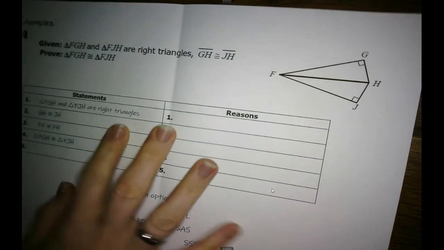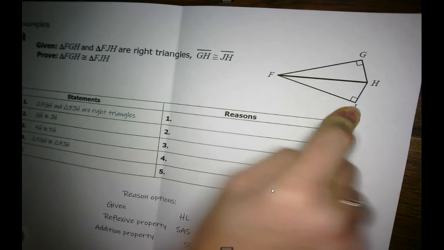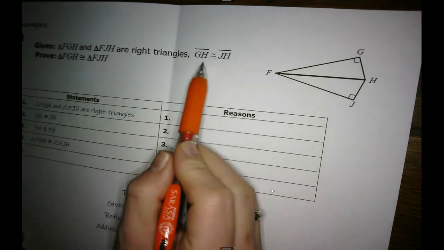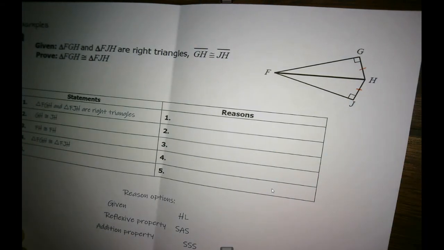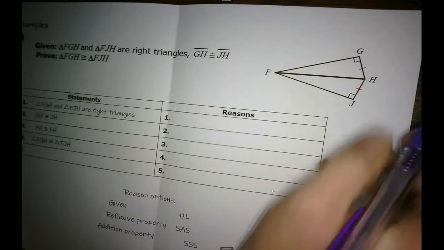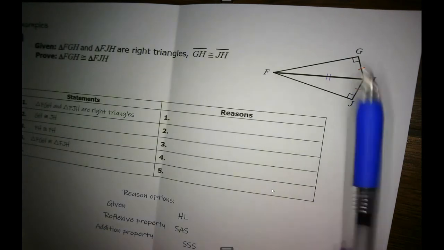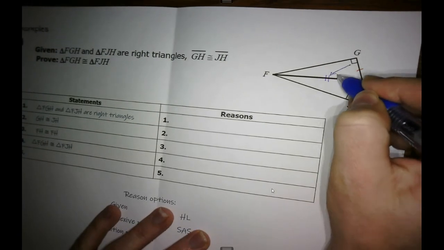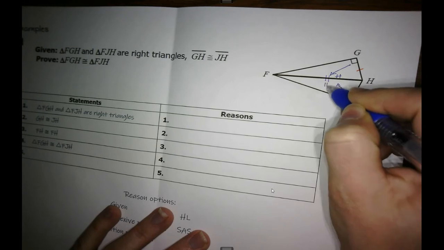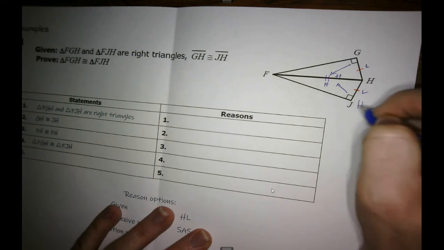So do that first. We know we're given that these two triangles are right triangles. The picture shows that they are right triangles. And then it also says that GH is congruent to JH. And we know if they share this side, that those two sides are congruent. So these two triangles are congruent. And what is our theorem that they're congruent by? Well, these are right triangles. That's the hypotenuse. So our hypotenuses are congruent, and one of our legs. So they're congruent by our HL.